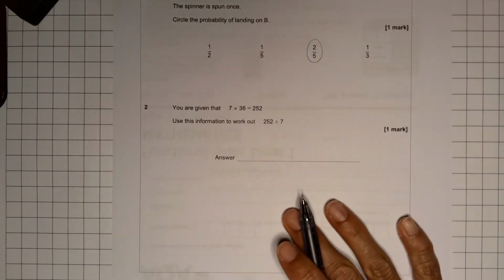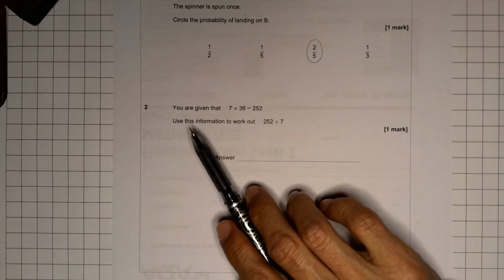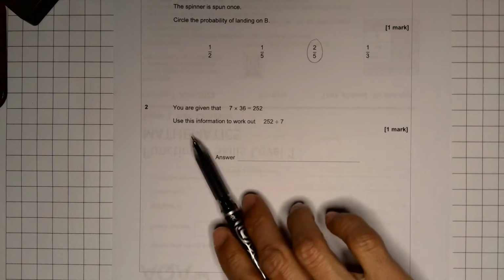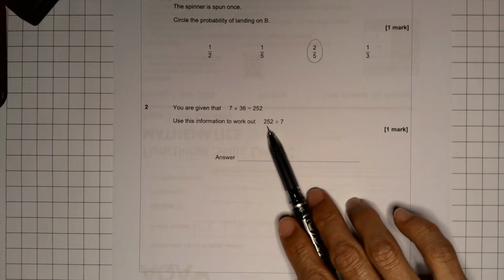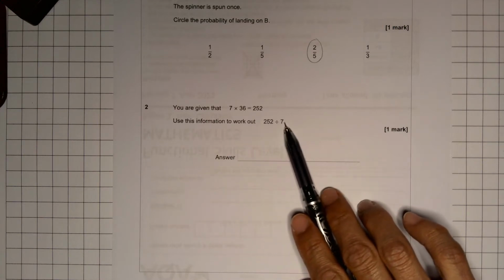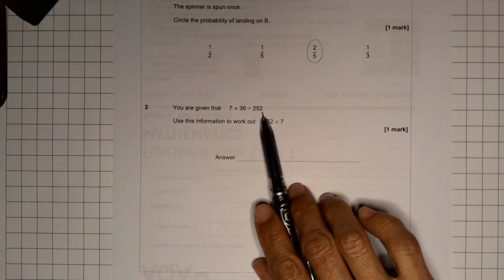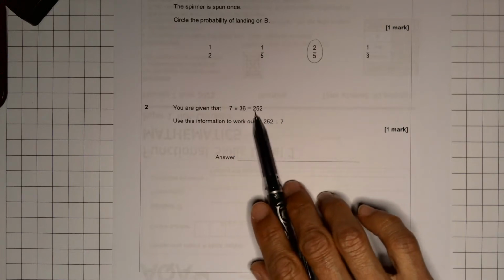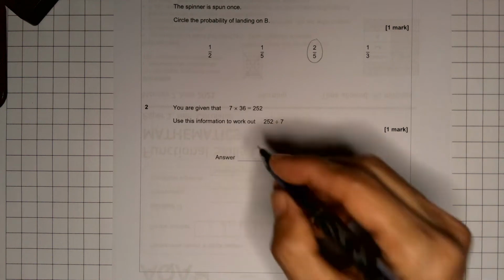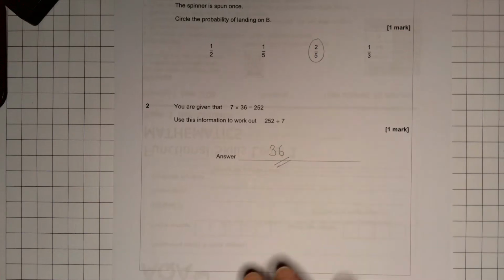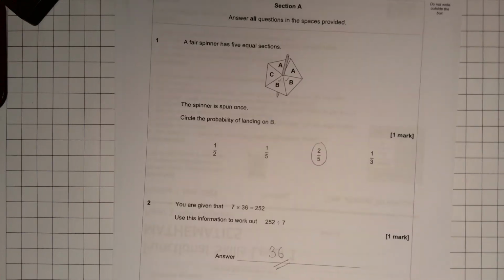We move down and it says you're given 7 times 36 is equal to 252. Use this information to work out 252 divided by 7. That's working backwards. If you multiply and get this answer, if you then divide, you'll go back to where you started. So if you have 252 divided by 7, the answer will be 36. Let's continue.